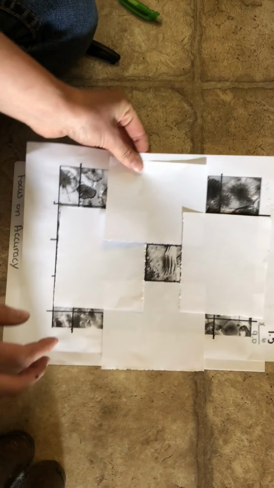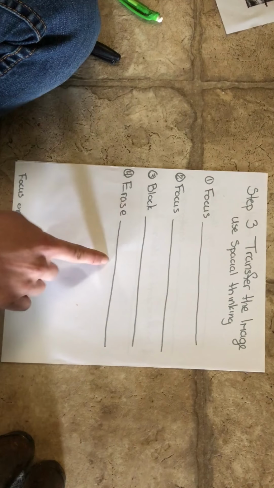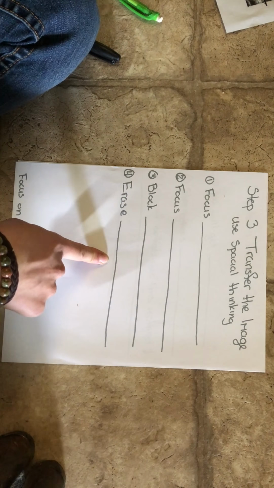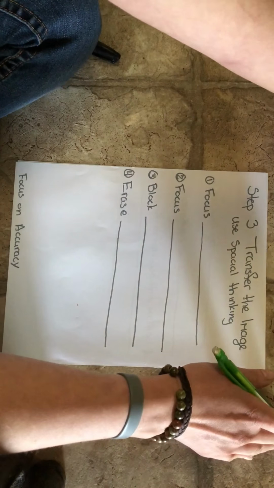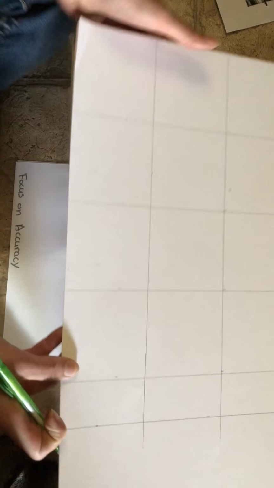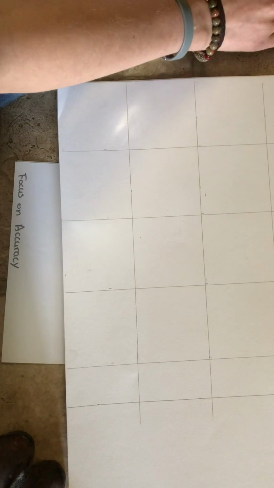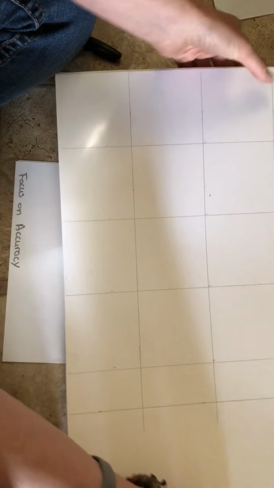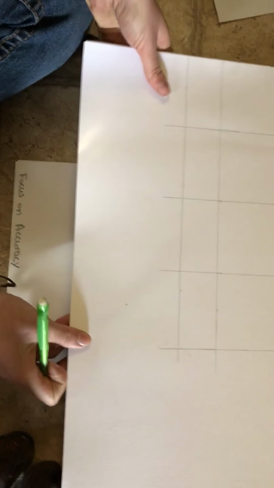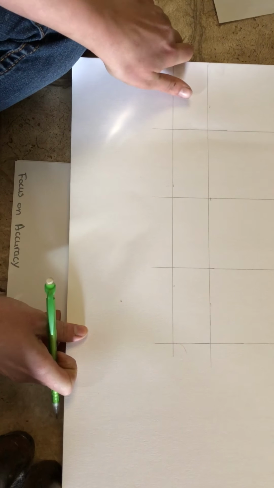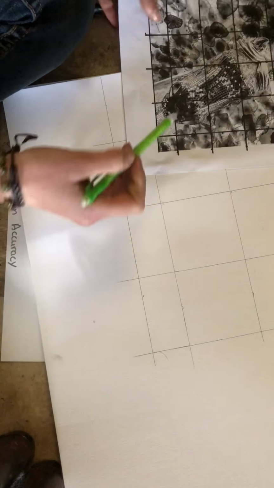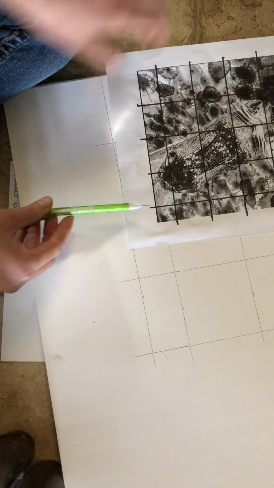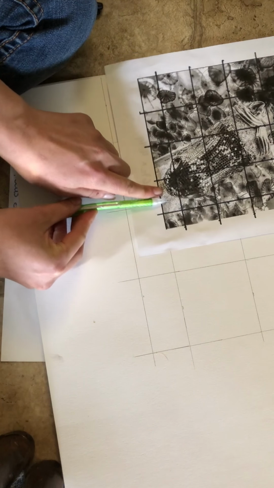And number 4, when you're finished, you need to erase your grid lines, friends. It's a craftsmanship issue. So let me show you real quick how we would transfer a square. Now what you're going to notice here, I'll start on a bottom square so you can actually see it. I've got a table in the way. You want to make sure your squares line up, right? So I'm going to start with this square right here.